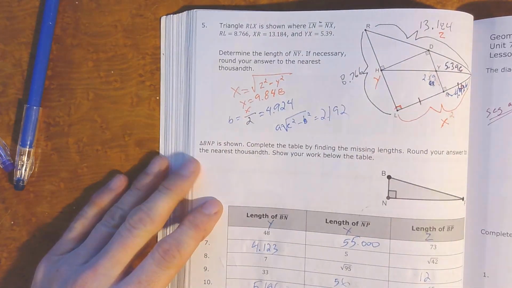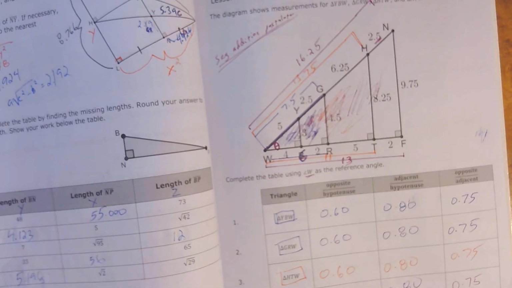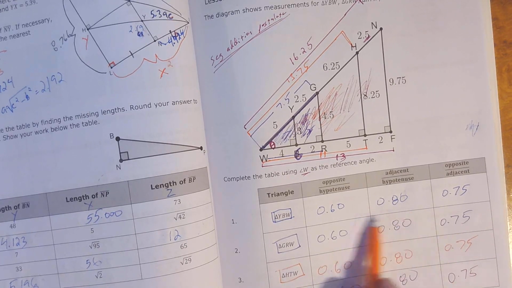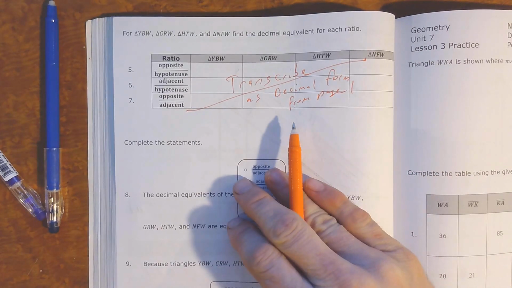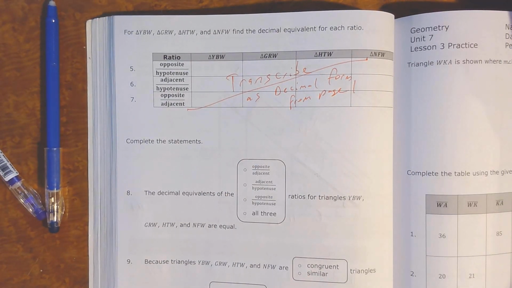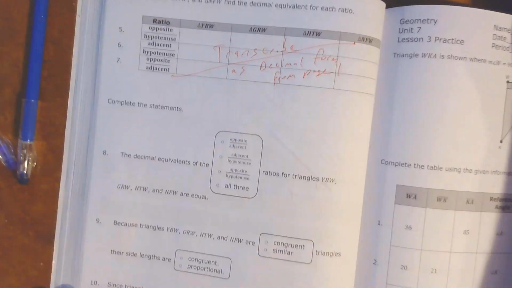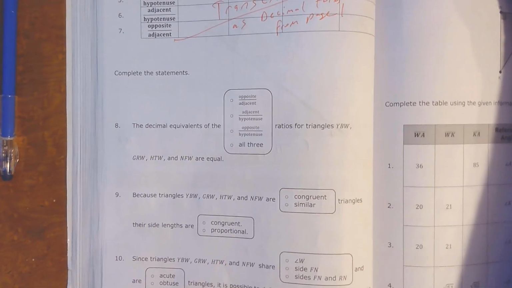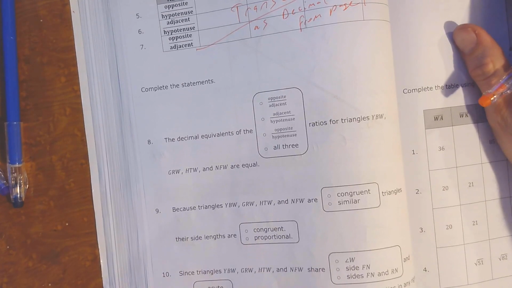Okay. So you'll enter this as fraction form in here, and then you'll just transcribe that as decimal form in here. Is what they want you to do. If you do it that way, that's fine. If you don't, and just do it the way that I did it, I'm okay with that too. It shows conceptual understanding.